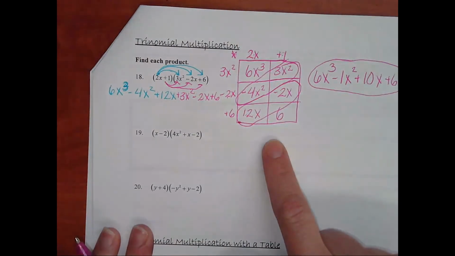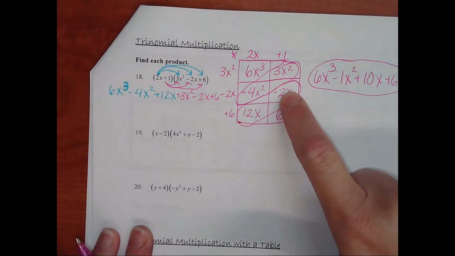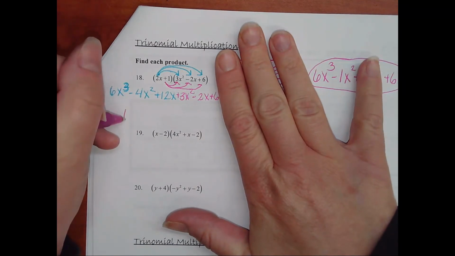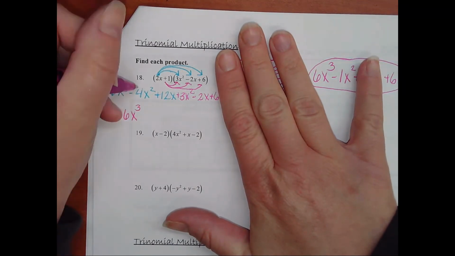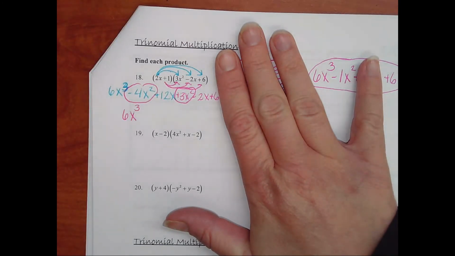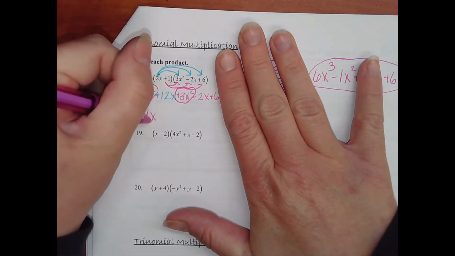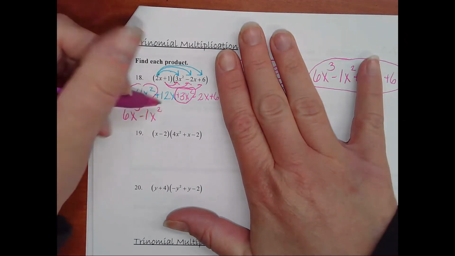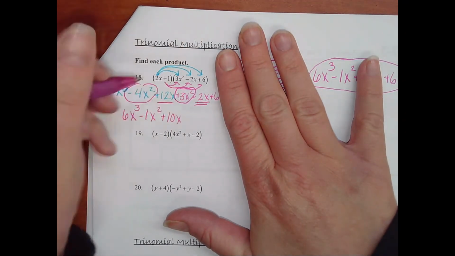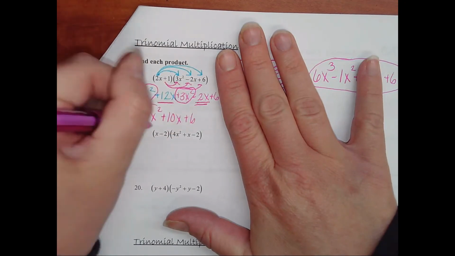With the table, your like terms are always going to be in a nice diagonal from each other. So here, the 6x cubed has nothing to combine with. You have negative 4x squared plus 3x squared, so you get a negative 1x squared. And then we have 12x minus 2x, so plus 10x, and then you have a plus 6 on the end.